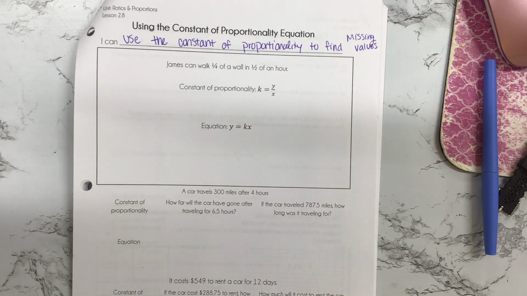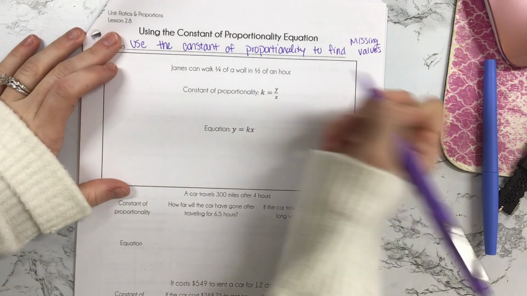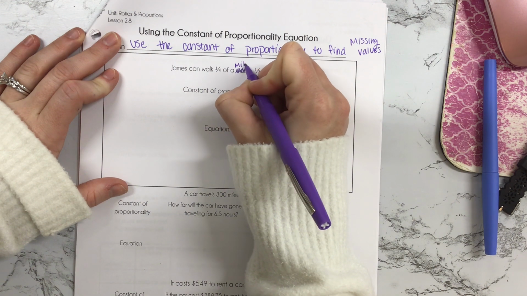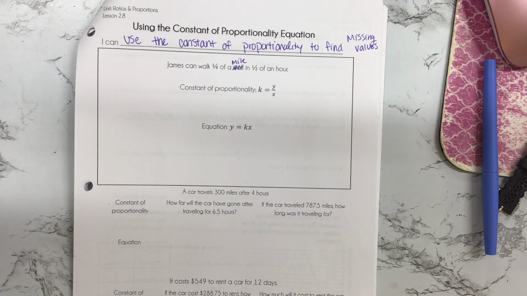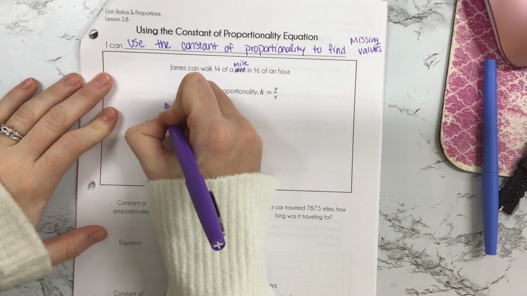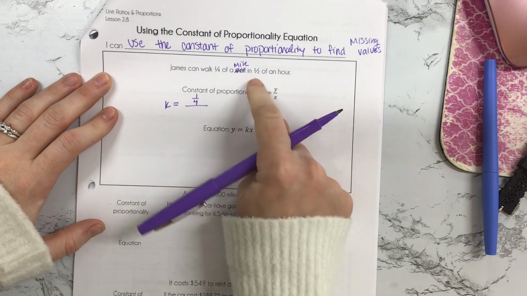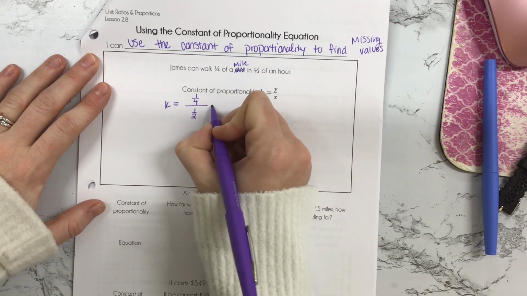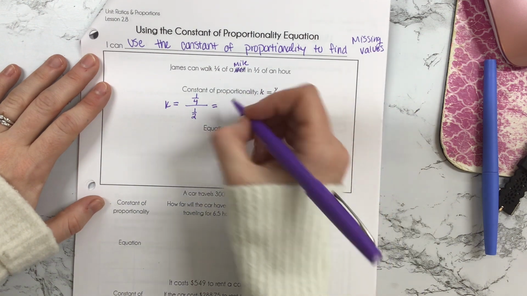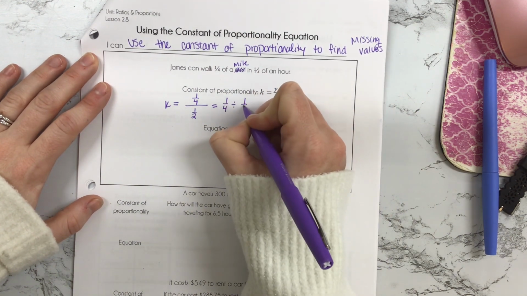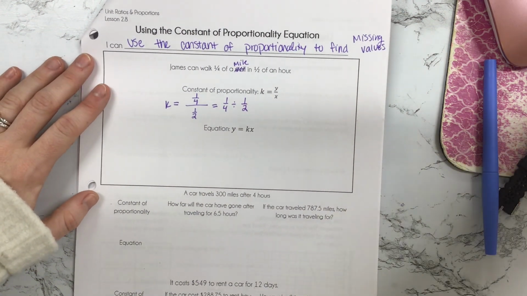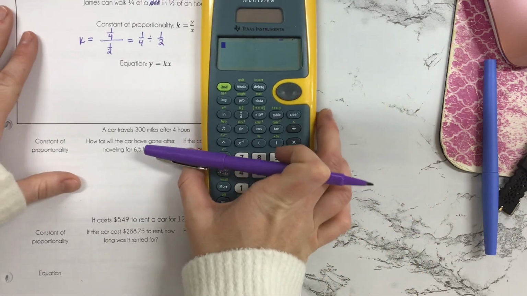Just a recap: we have this situation that James can walk a quarter of a mile in 1/2 of an hour. So our constant of proportionality is his unit rate, his miles per hour. Our constant of proportionality comes from y, the miles, 1/4, divided by x, 1/2. That looks like a lot, so I'm just going to do 1/4 divided by 1/2. So you're just finding his unit rate, which we call the constant of proportionality.